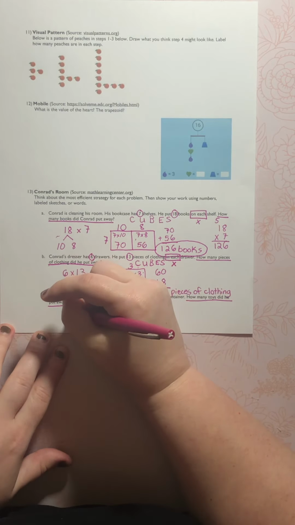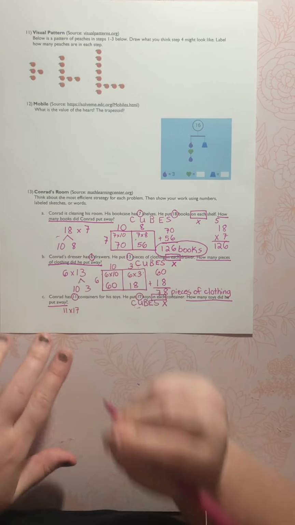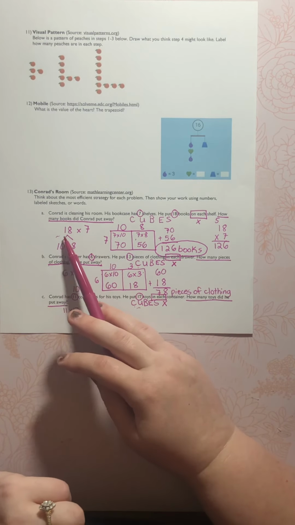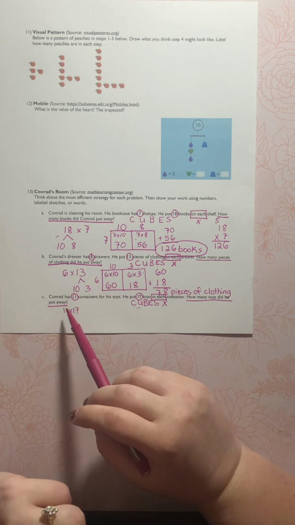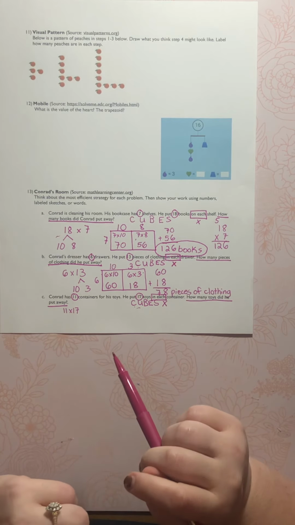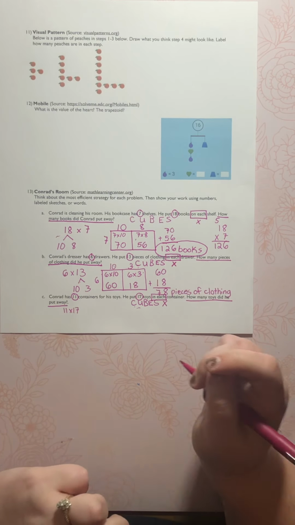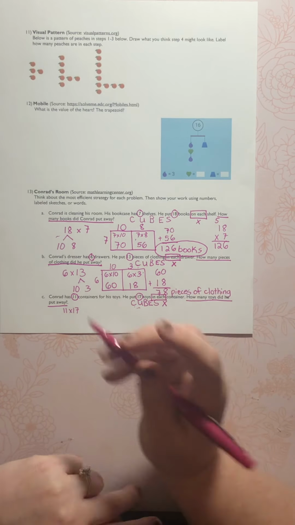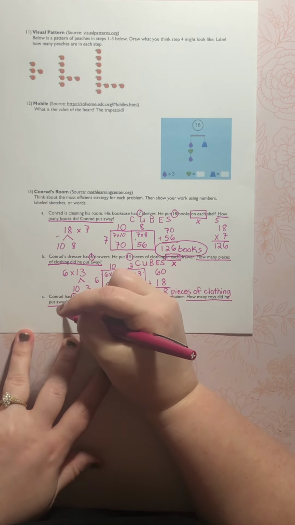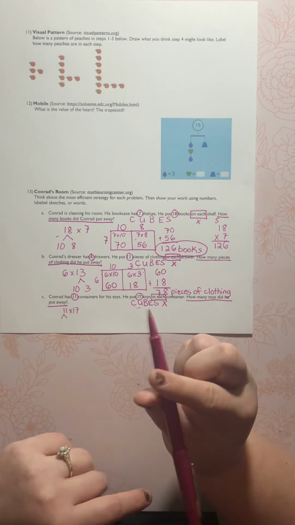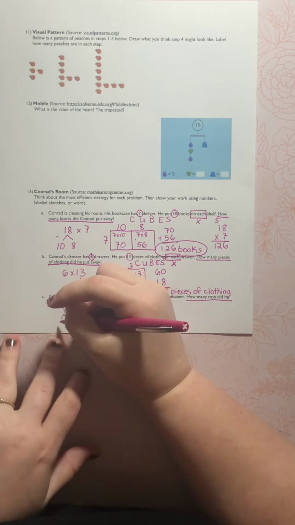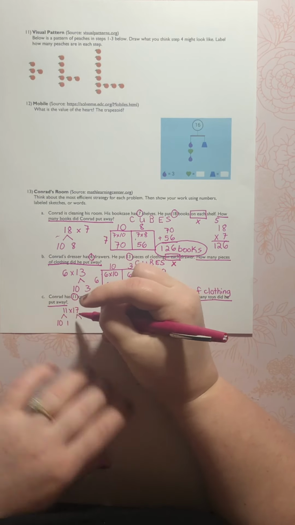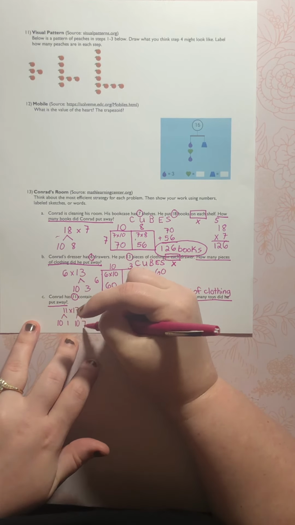So I have 11 times 17. The only difference with this one is A and B were 2-digit by 1-digit. Now we're going to do 2-digit by 2-digit multiplication. So it gets a little bit more tricky. You just have to be more organized in how you show your work. Let's look at how we can split up these numbers. 11 can be split up into 10 and 1. 17 can be split up into 10 and 7.